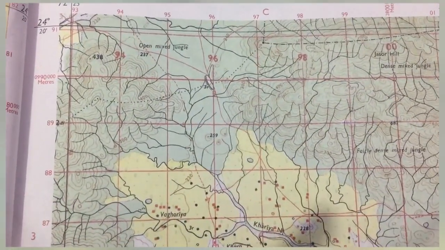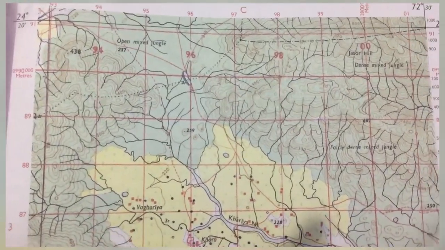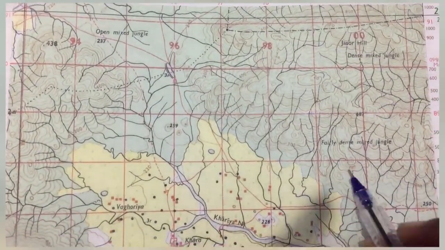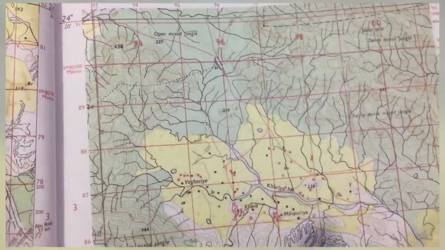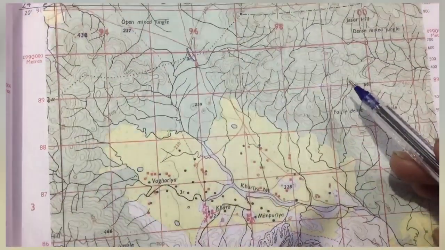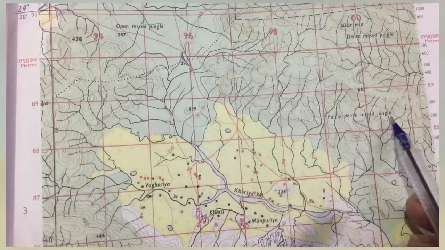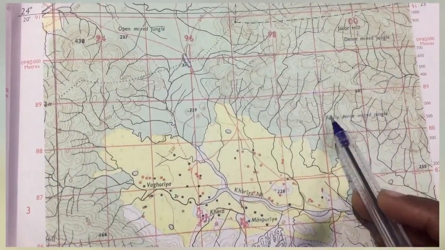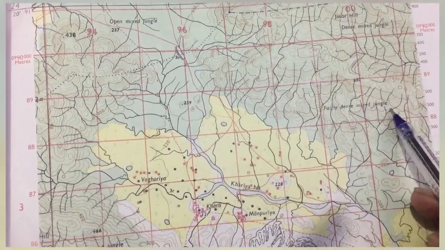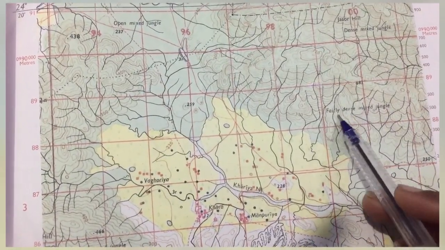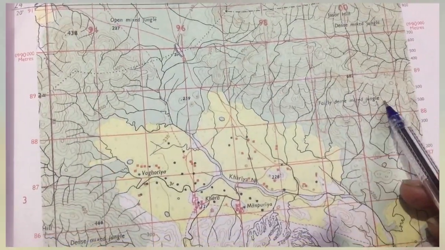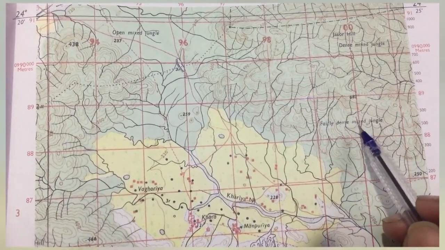Let us look at the last thing which we are moving on to in the calculation of four figure grid. So it can be asked in the question that in the northeastern part of the topographical map, what is the four figure grid of fairly dense mixed jungle? Okay, so now you will be confused, ma'am, this box we need to consider or this box, because the whole thing is written within these two boxes. So how you are going to identify?